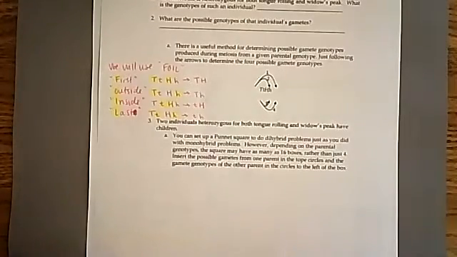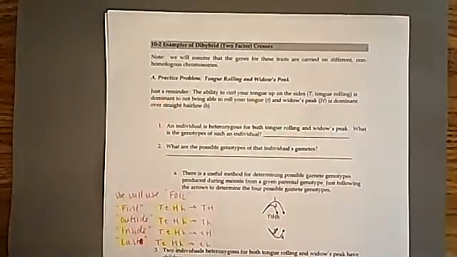Okay, so for the practice problems, we're going to do tongue rolling and widow's peak, as is right here. So just a reminder, the ability to curl your tongue up on the sides is capital T. That's dominant to not being able to roll your tongue, which is going to be lowercase t. And the widow's peak, H, is dominant to straight hairline. So again, that's the center of your hairline pointing down a little bit, and that's a widow's peak. An individual is heterozygous for both tongue rolling and widow's peak. What is the genotype of such an individual?